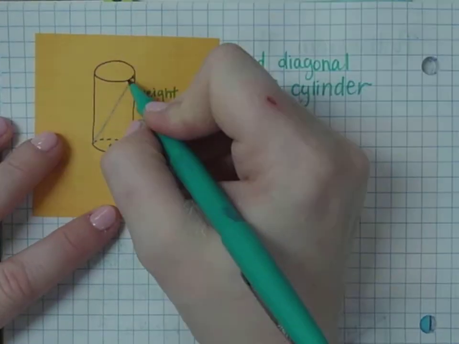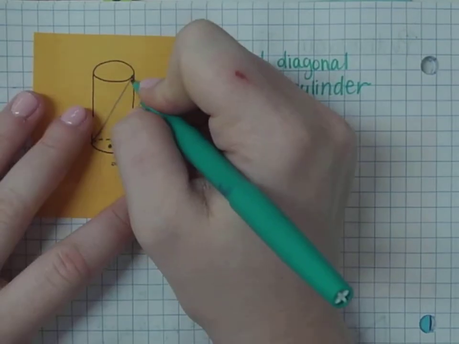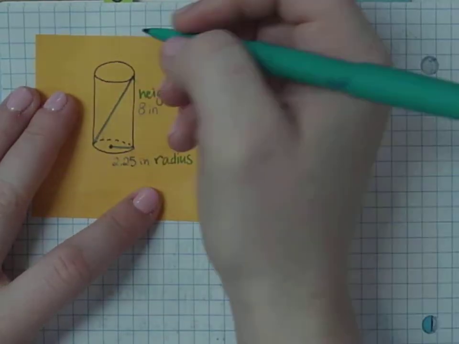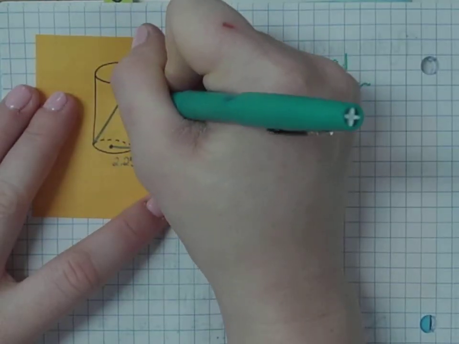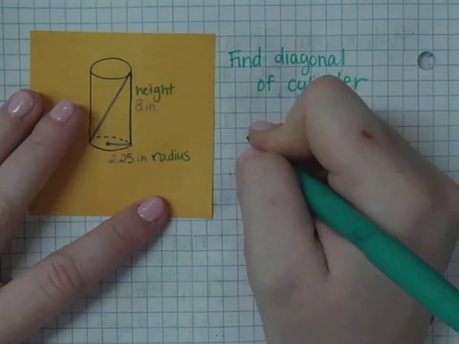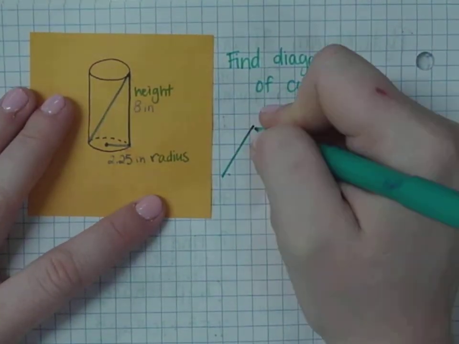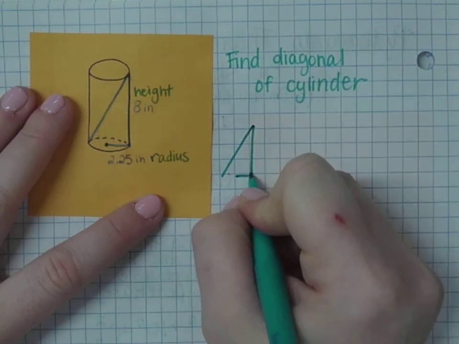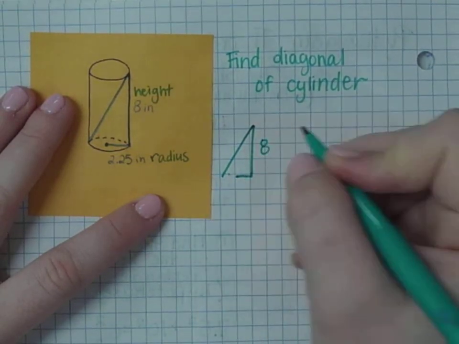Okay, so if we're trying to find this diagonal right here, notice you can see most of the triangle. So our triangle, and I like to draw the triangle outside of the 3D shape just so I can visually see it without everything else.